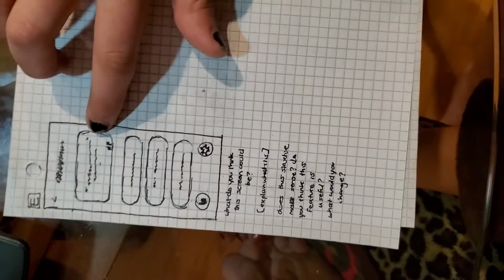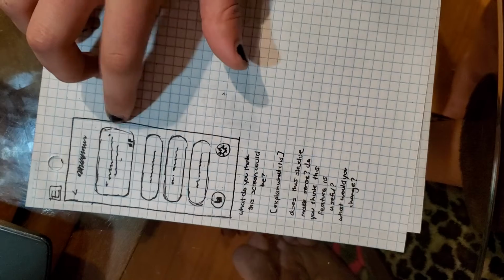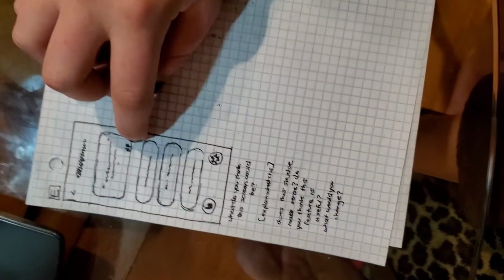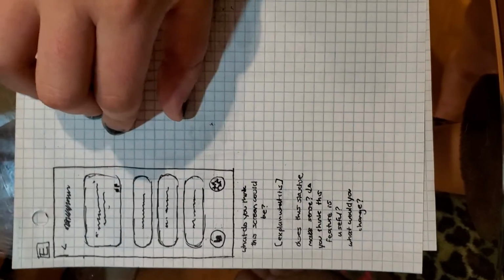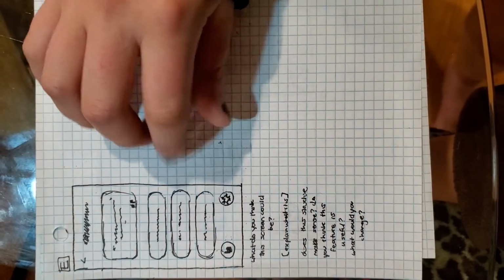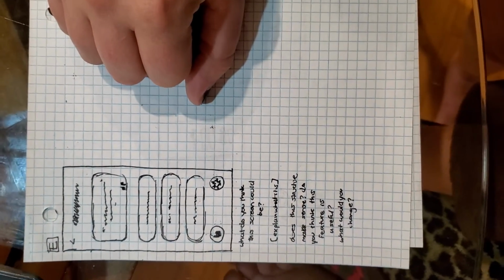Yeah, so this one up here would be just like a generic tip of the day sort of thing, and if you thumbs down it, it like customizes what kind of tips it shows you in the future, and then this would be different categories of nutrition. So cool. Yeah, I like it. You were pretty spot on.